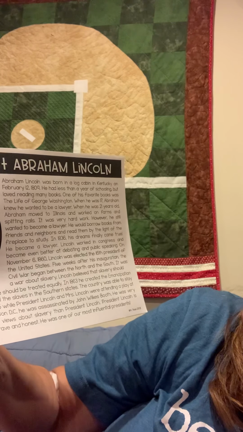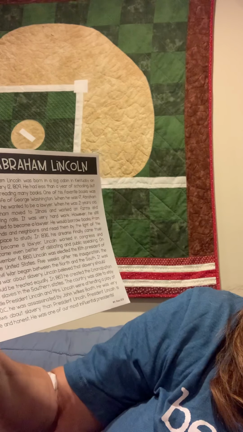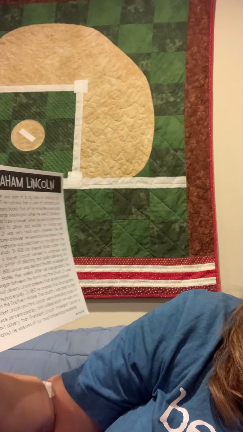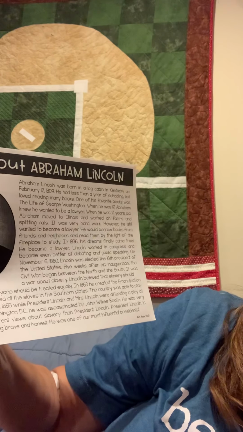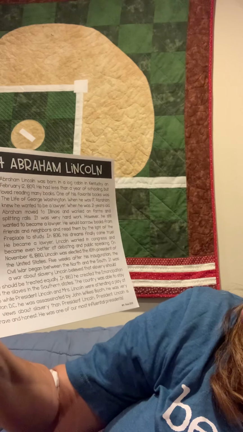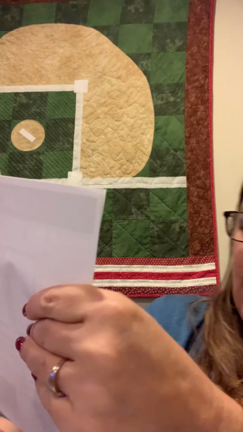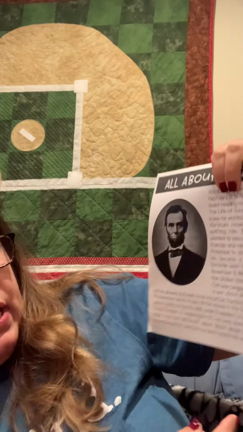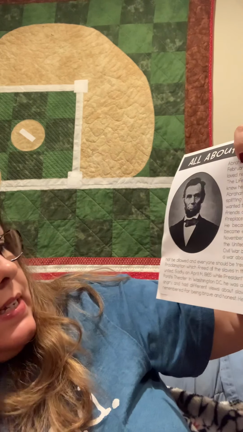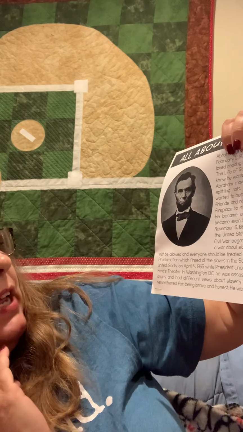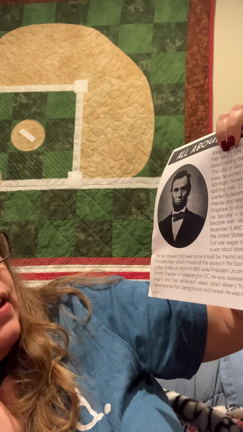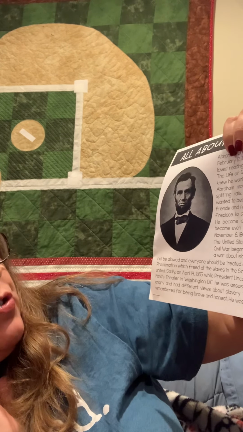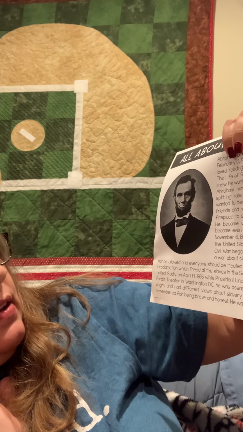5 weeks after his inauguration, the Civil War began between the North and South. It was a war about slavery. Lincoln believed that slavery should not be allowed and everyone should be treated equally. In 1863, he created the Emancipation Proclamation, which freed all the slaves in the southern states. The country was able to stay united.